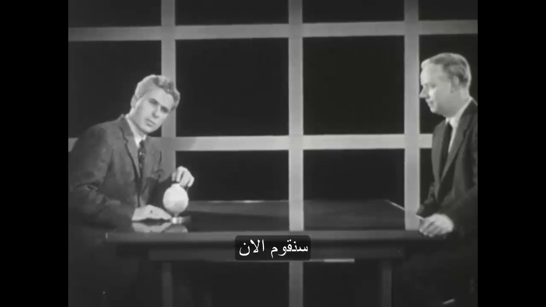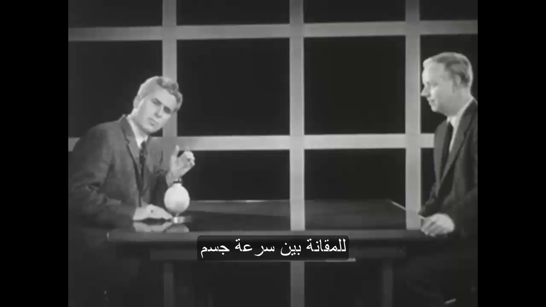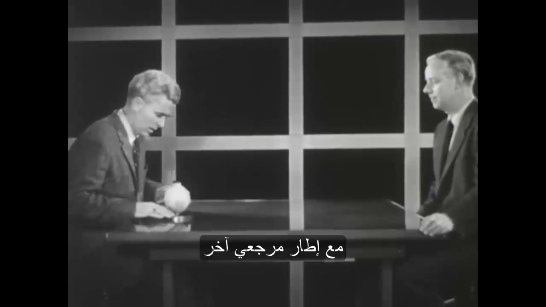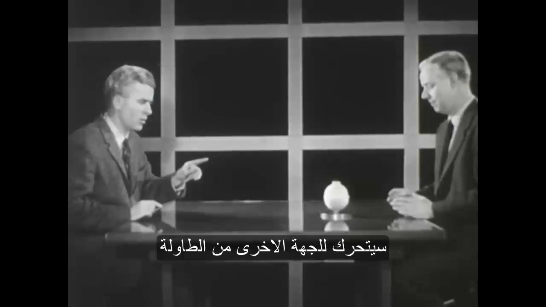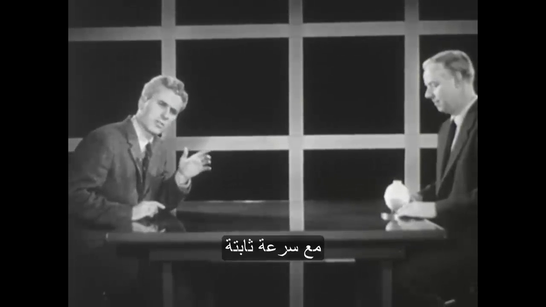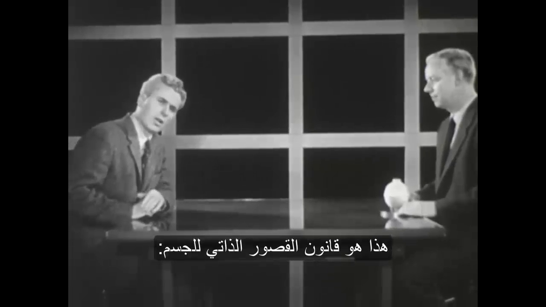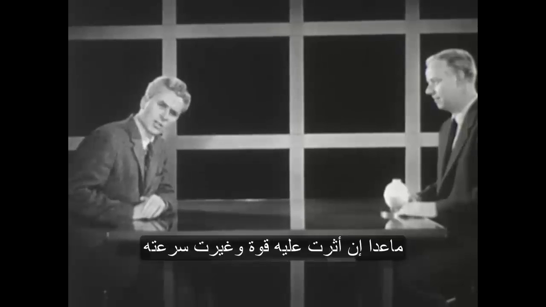Now we're going to do another experiment on relative motion to show how to compare the velocity of an object in one frame of reference to its velocity in another frame of reference. If I give this dry ice puck a certain start, it moves straight across the table with a speed which is essentially constant because the forces of friction have been made very small. This is just the law of inertia. An object moves with a constant velocity unless an unbalanced force acts on it.